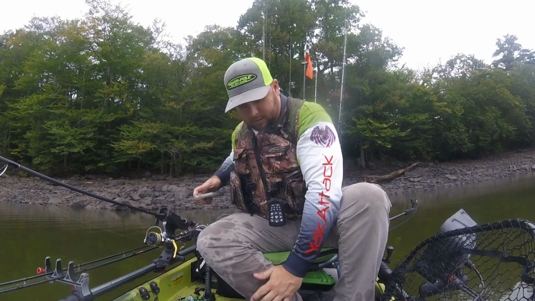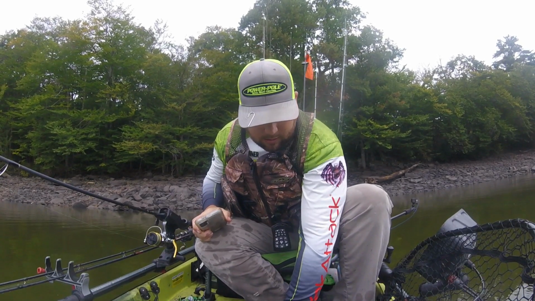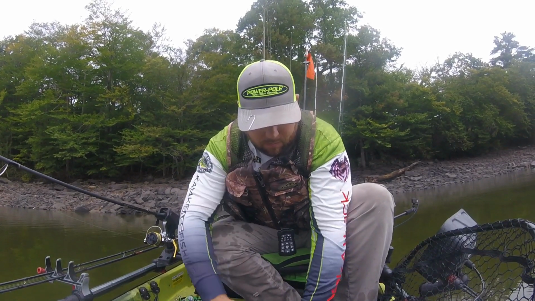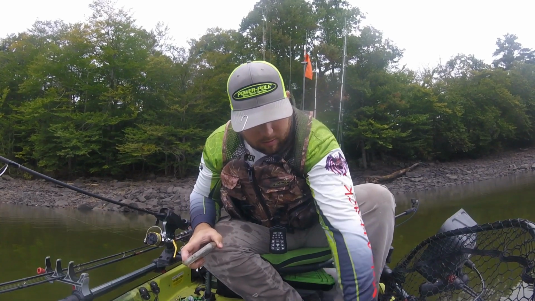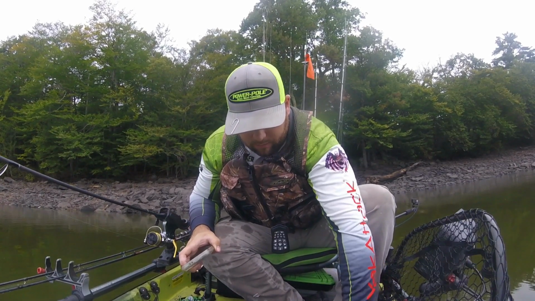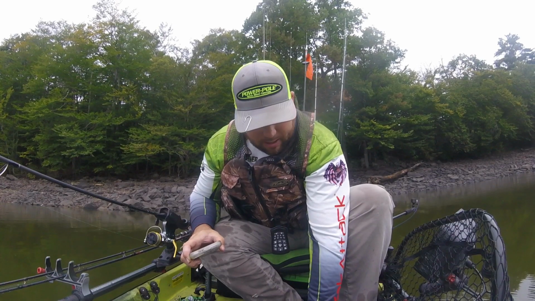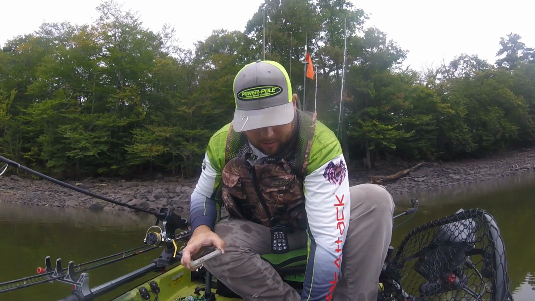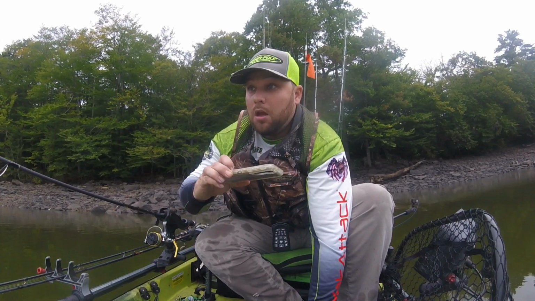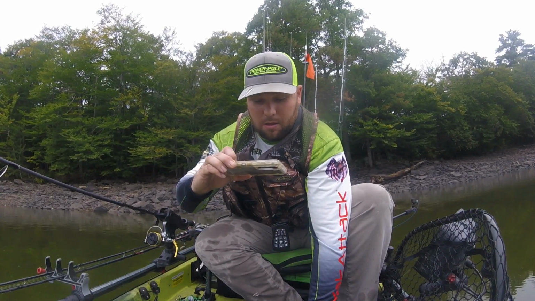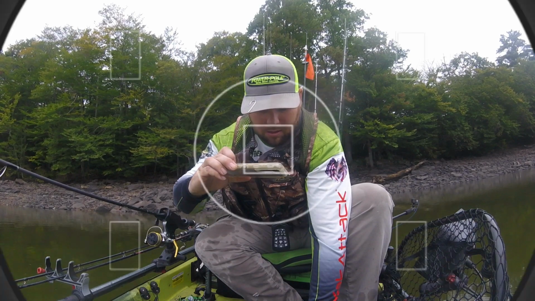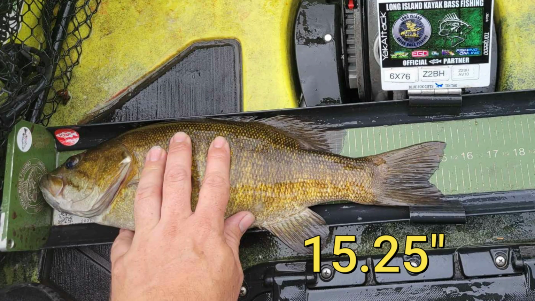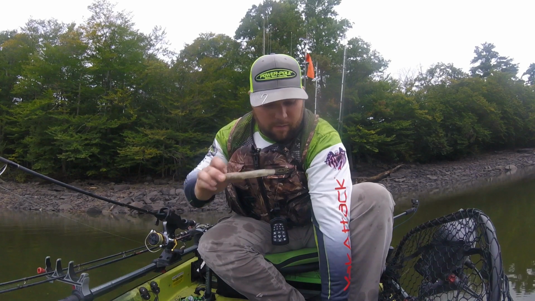Getting smaller. What the hell is going on here? I feel like I got like a bend or some shit. Why are they all bent? 15.25.